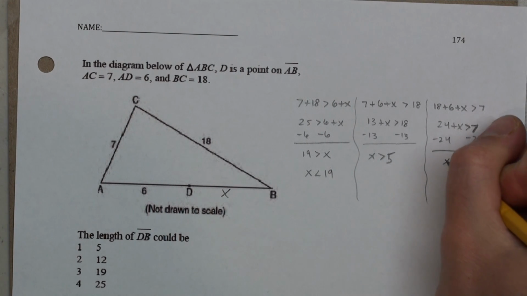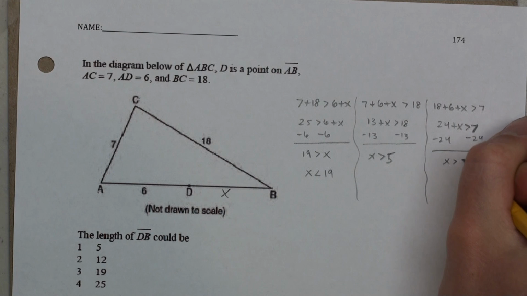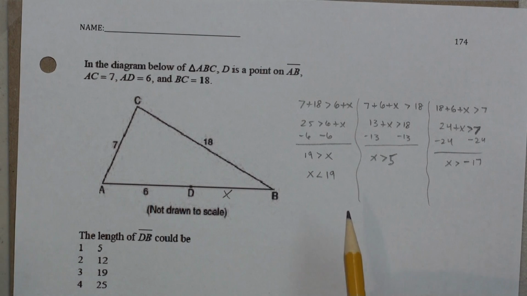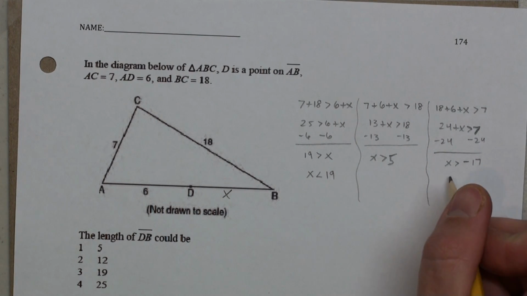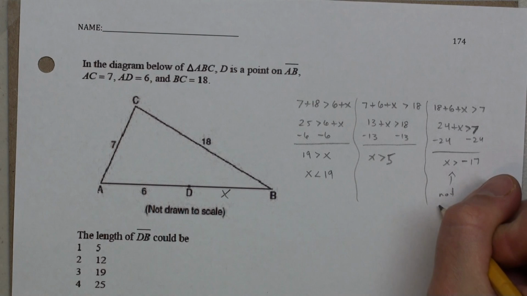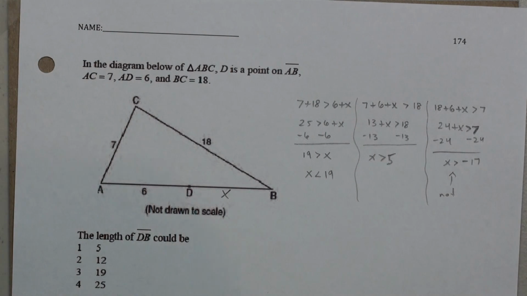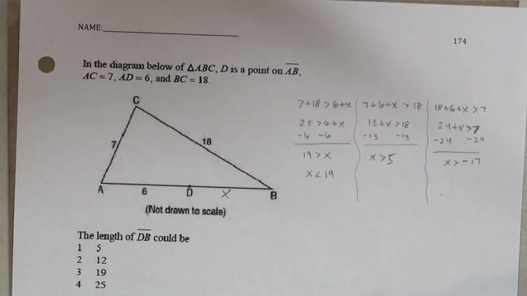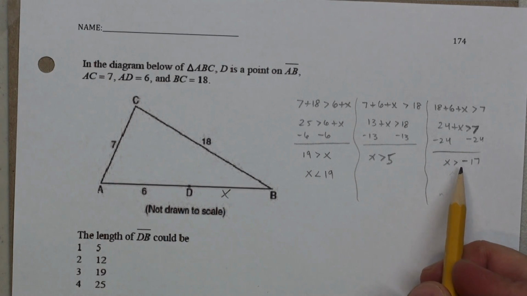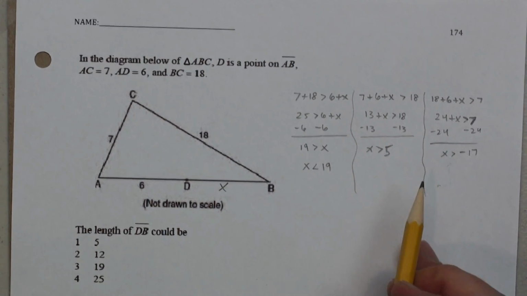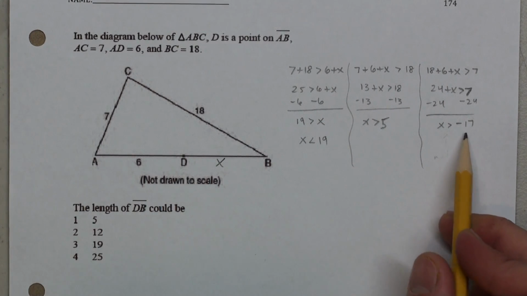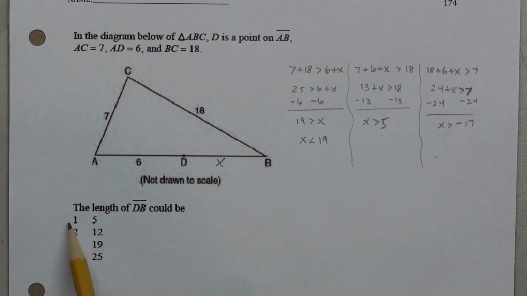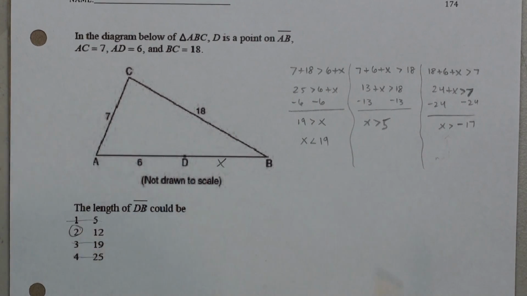So we have x is greater than negative 17. Based on this information, we don't have to put anything there. This doesn't help us because it already says it's got to be greater than 5. So saying that it's greater than negative 17 is already met by this requirement, that it's greater than 5. So it's got to be greater than 5 and less than 19. Well, that gets canceled, that and that, so our only choice is 2.